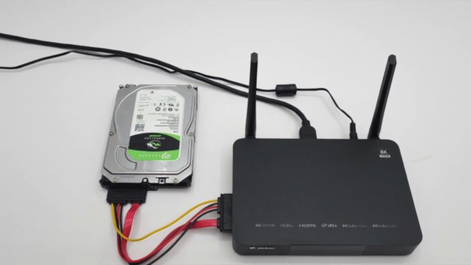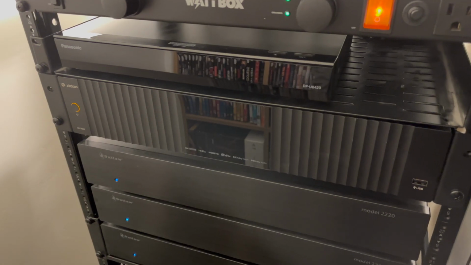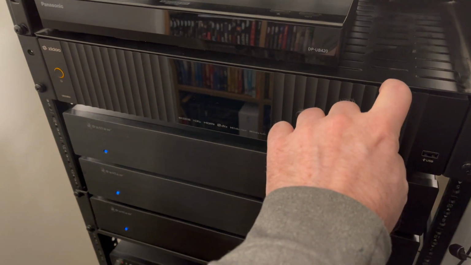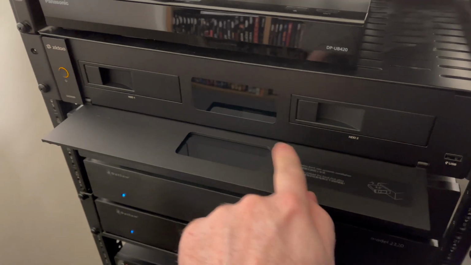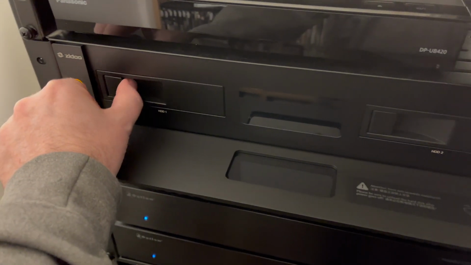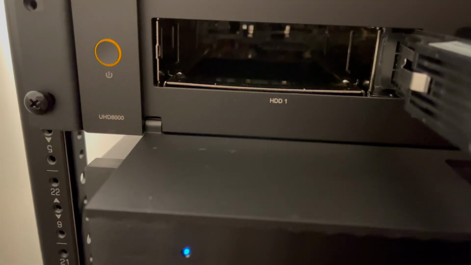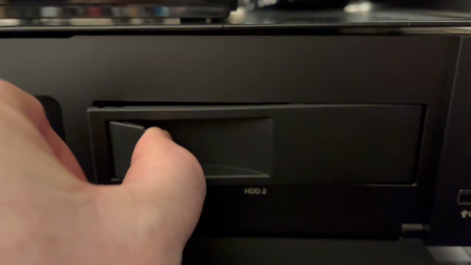But then the hard drive would be just hanging out loose next to the Z9X. Whereas the UHD has two internal drive bays. They're dedicated. The front of the device flips down, and then the drive bays open up, and you can physically insert two 3.5-inch hard drives into those bays, close it back up, and then they are sealed away and invisible, which is really, really nice.